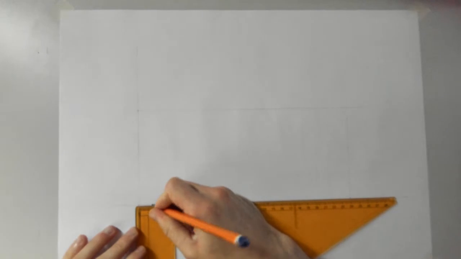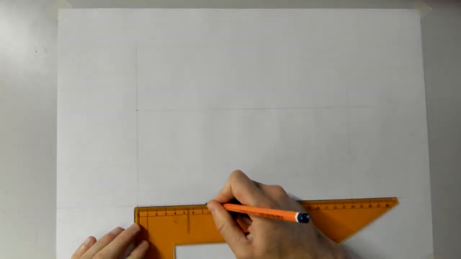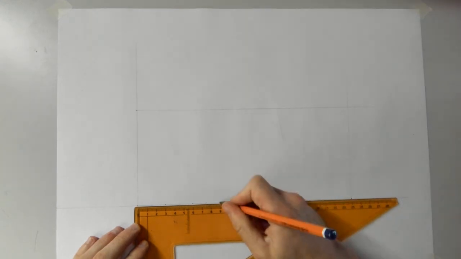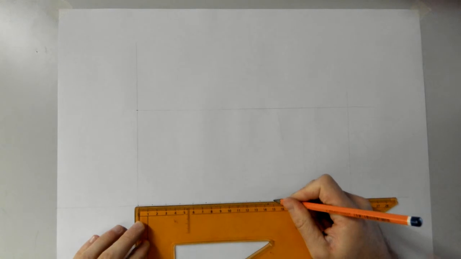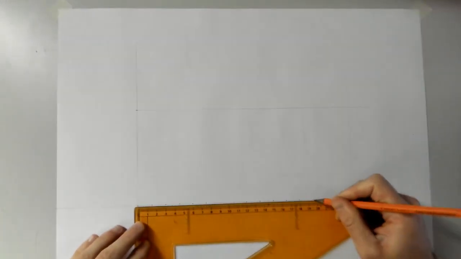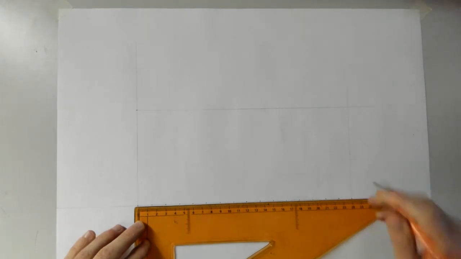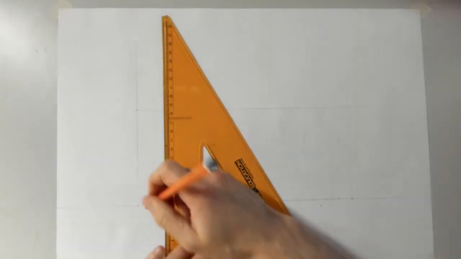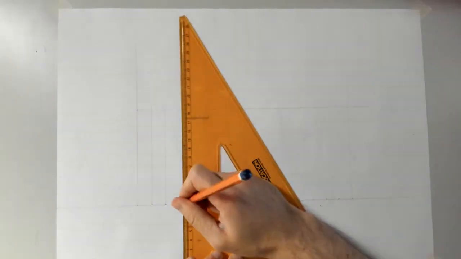After that, we're told it's 15mm squares, so I'm just going to put a dot: 15, 30, 45, 60, 75, 90, 105, 120, 135, 150, 165, 180, 195, 210, and then 225, leaving 240 to finish off. And take all them lines straight up.